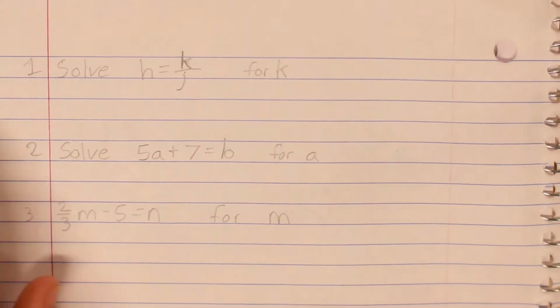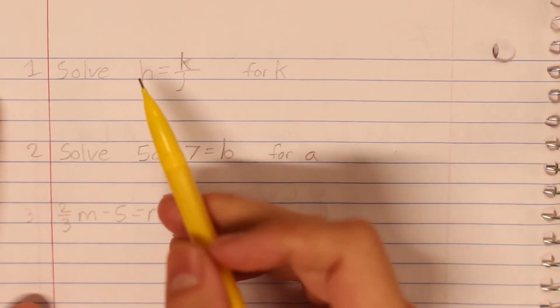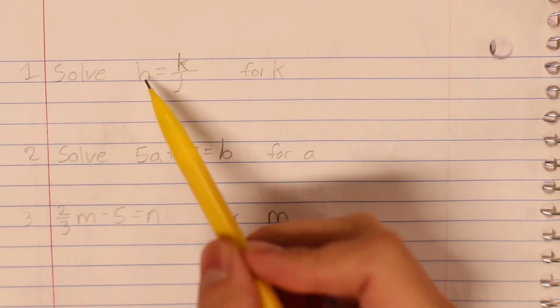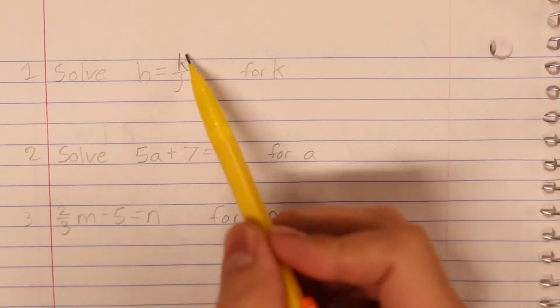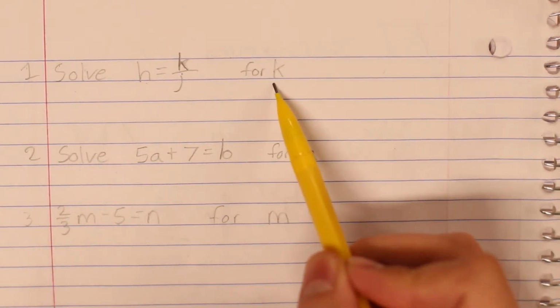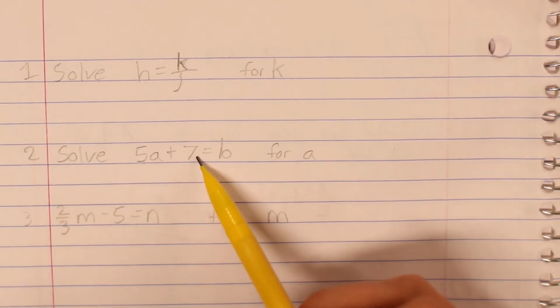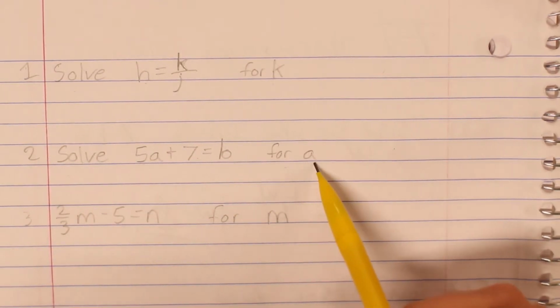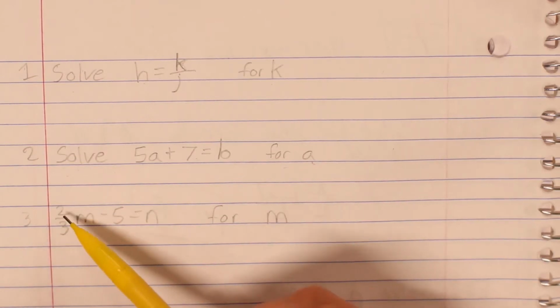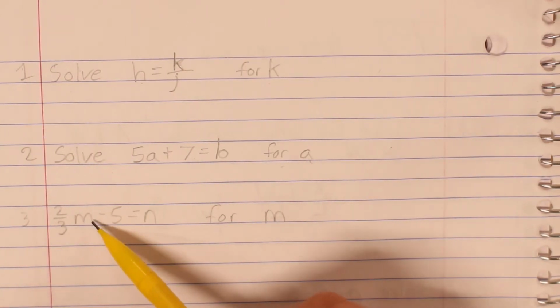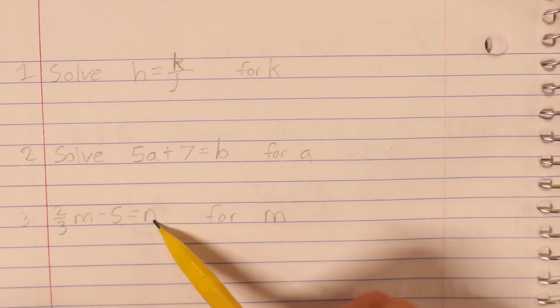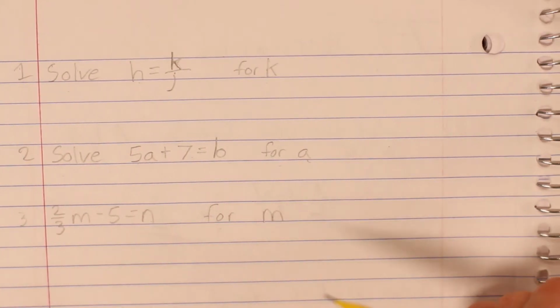So here are 3 problems that you guys should try to solve. Solve h = kj. Solve it for k. Get the k by itself. Solve 5a + 7 = b. Solve for a. And this last one, 2/3 times (m - 5) = n. Solve for m. All right.